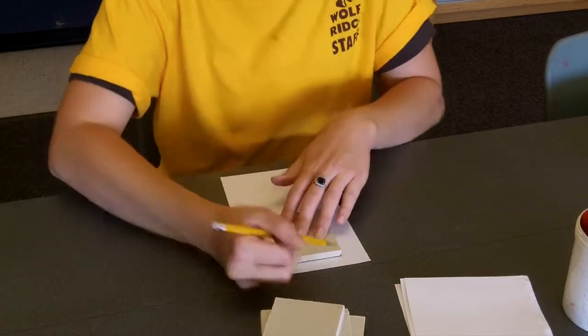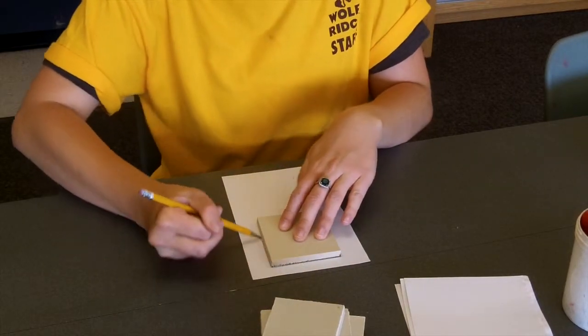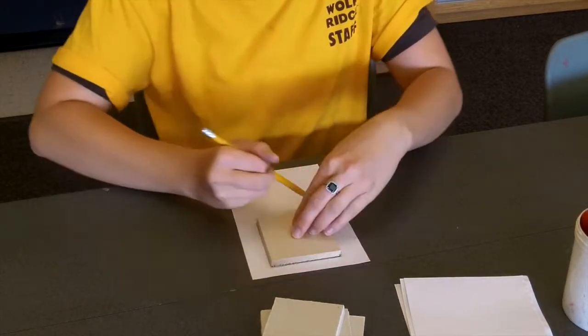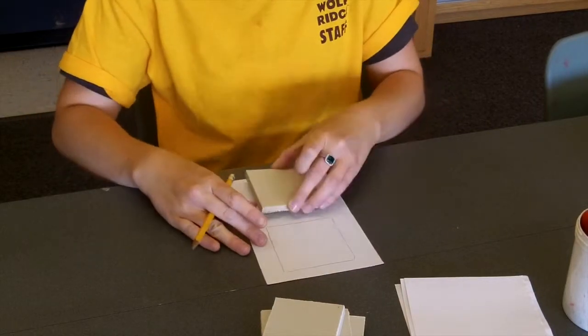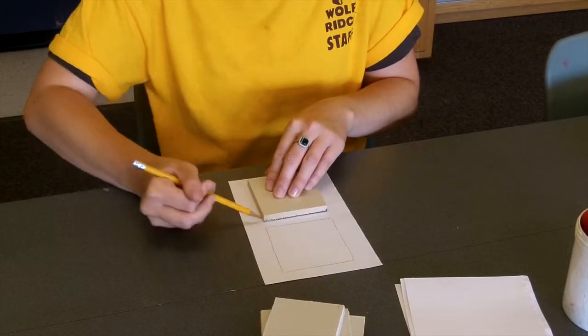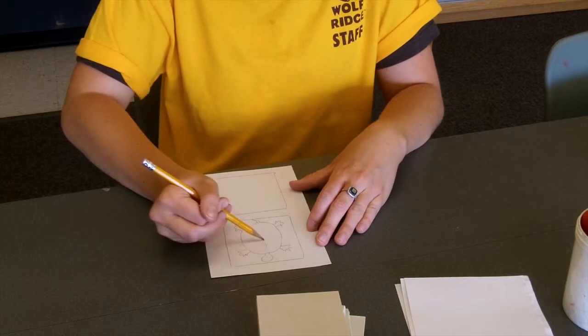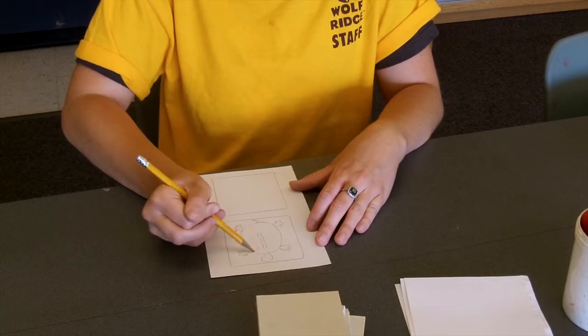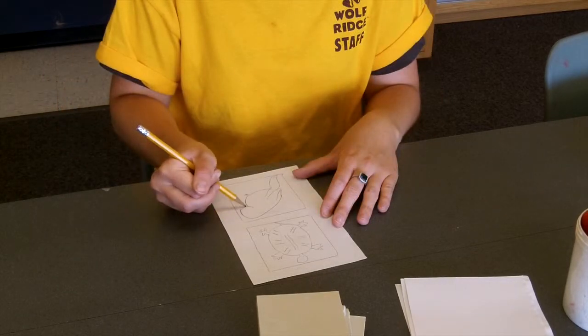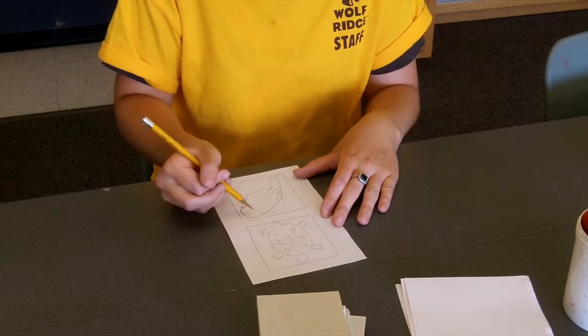Have students trace 2 blocks on the white sheets of paper. This is where the students can practice before creating their final product. Remind students to keep their designs simple. Remember to print and carve all words backwards onto the block.